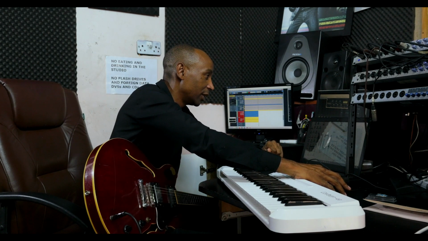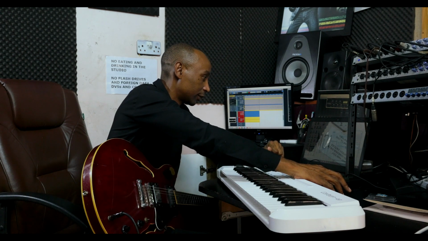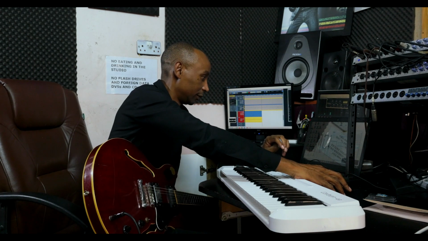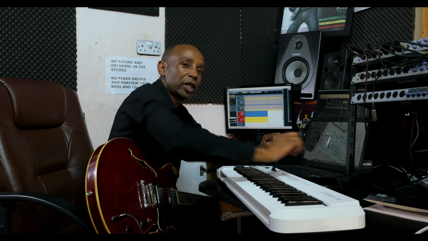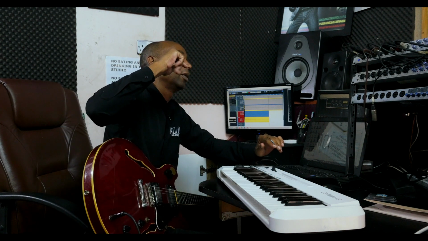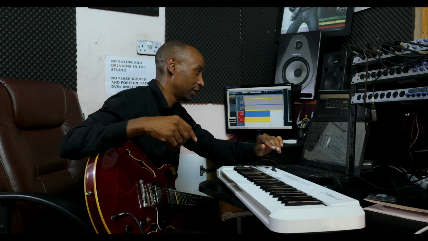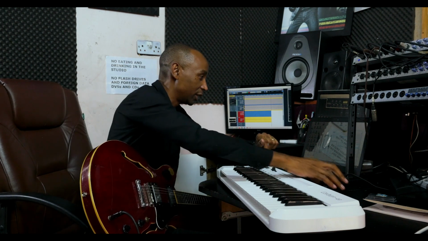So this is how it sounded. So you can tell there's some high frequencies on the bass. They're coming from the muted guitar.